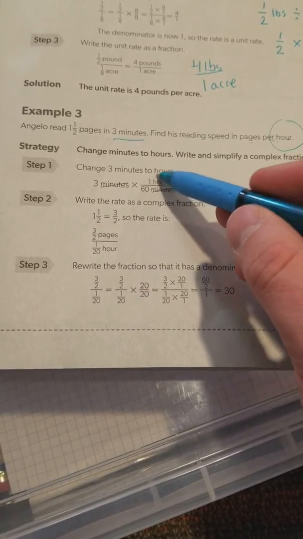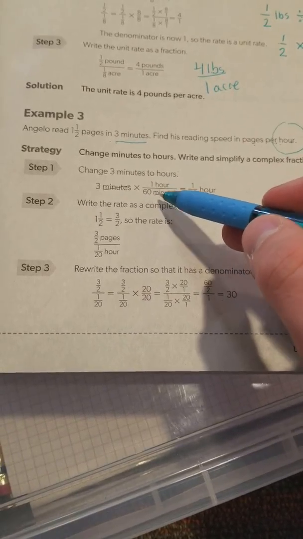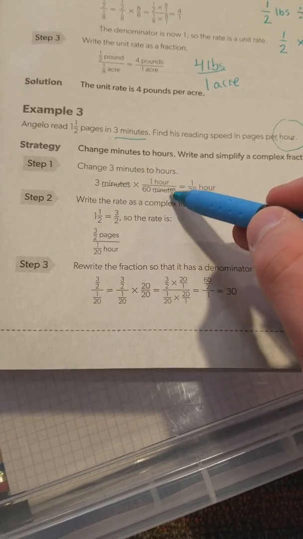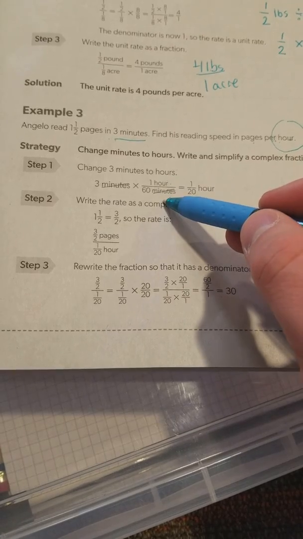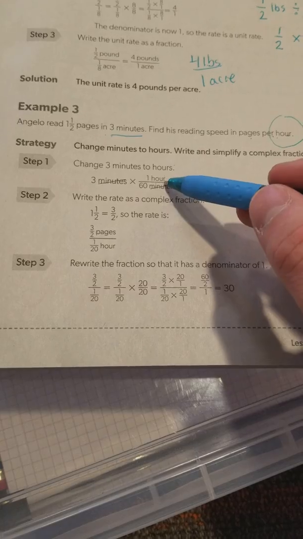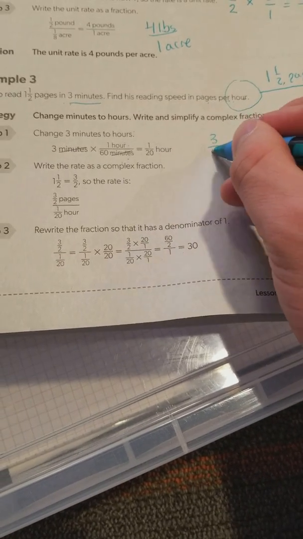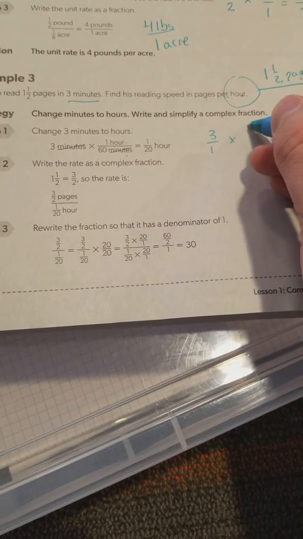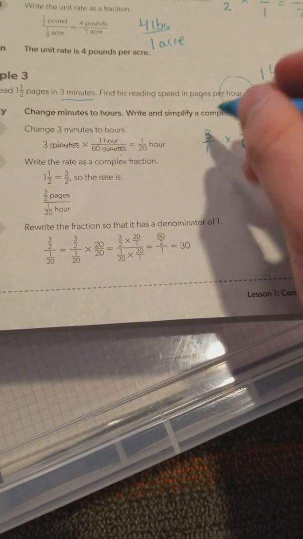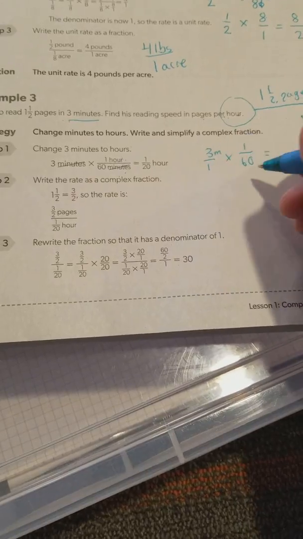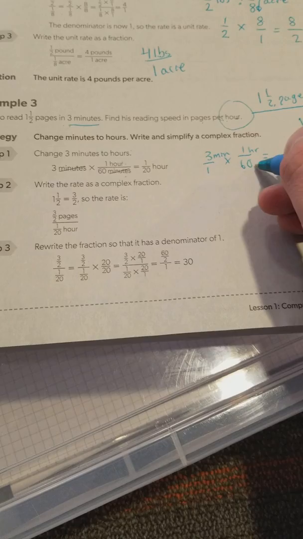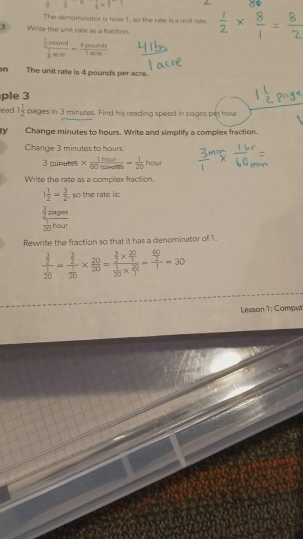We know that this is really just multiplying by 1. It's just changing our minutes to hours. We know in 1 hour is 60 minutes. So we know that's just a factor of 1 here. So if we have 3 minutes times 1 hour over 60 minutes, which is, remember, just 1. And let me make sure that I have my labels. So I'm going to put 3 minutes, 1 hour, 60 minutes.